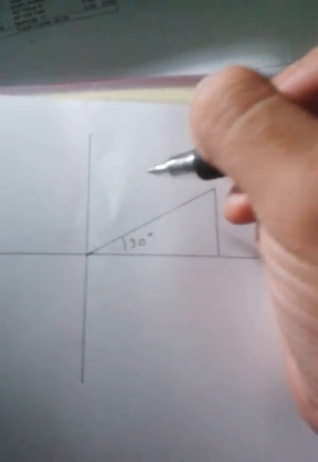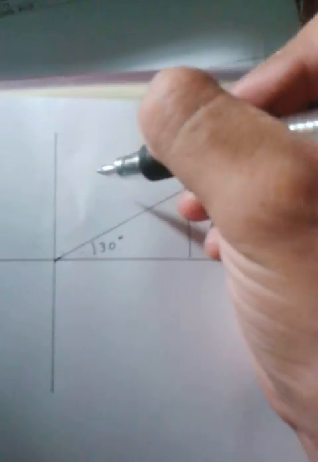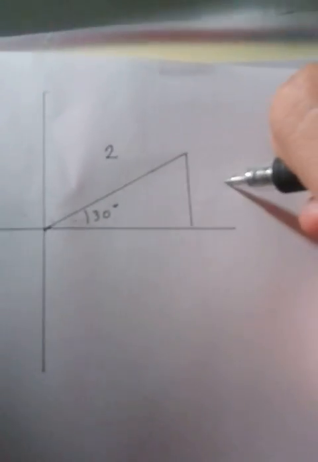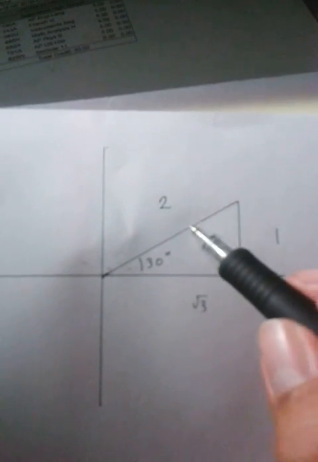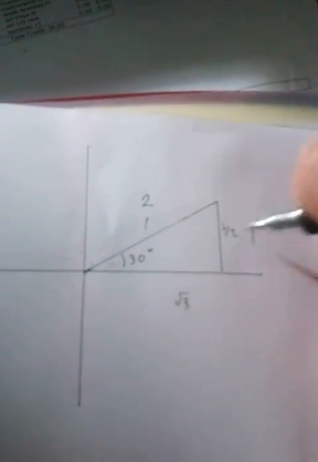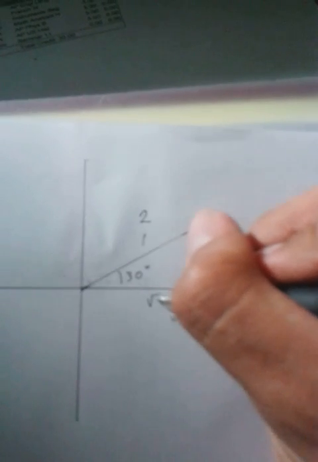First of all, we find the rules for the special right triangles, which we just Google, and we found that this side equals 2, this side equals 1, and this side equals radical 3. As we know, the unit circle's radius equals 1, and if we imagine a circle right here, this will be our radius. So this must equal 1, so we divide everything by 2, and then this will be 1, this will be 1/2, and this will be radical 3/2.